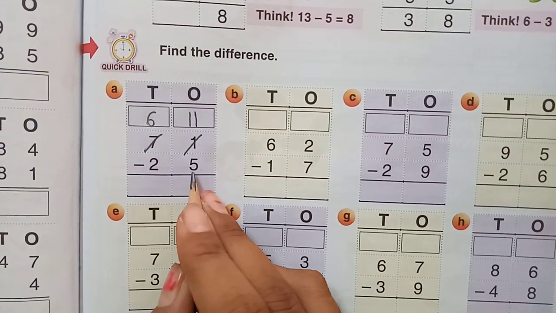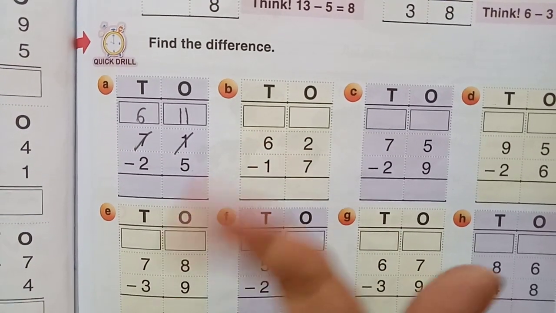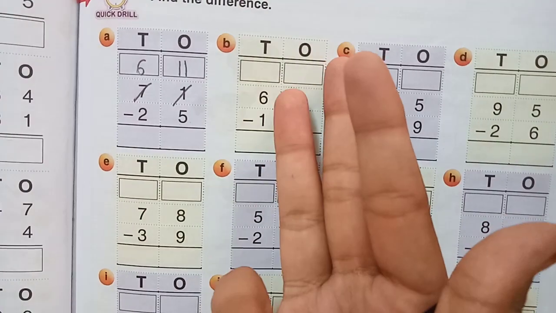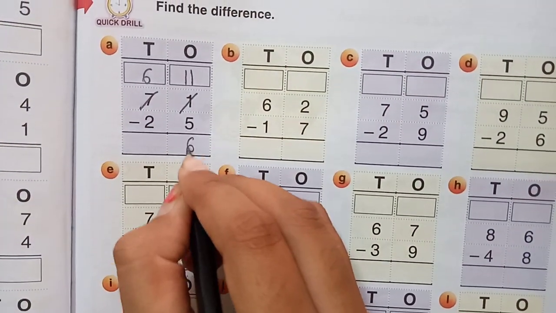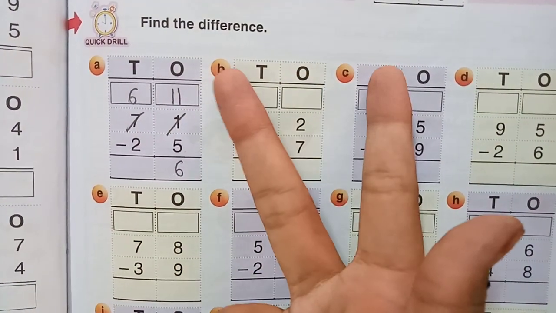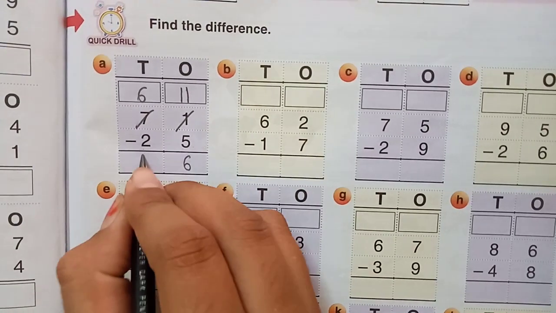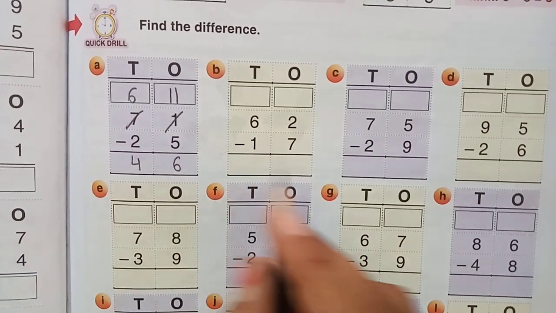Count the number after 5 to get till 11. After 5: 6, 7, 8, 9, 10, 11. How many times we counted? 6 times. After 2: 3, 4, 5, 6. We counted for 4 times. Like this, we had to find the subtraction answer.